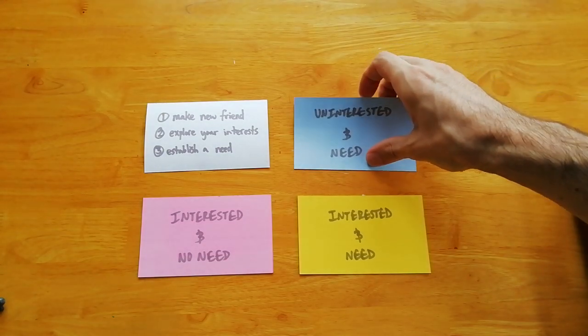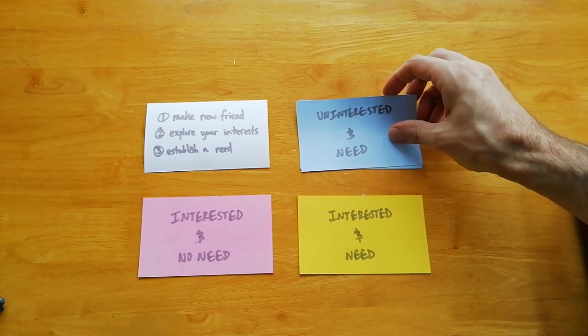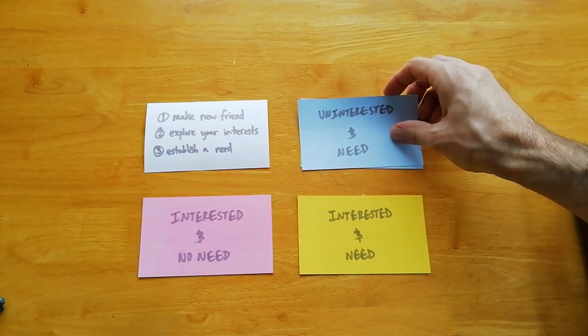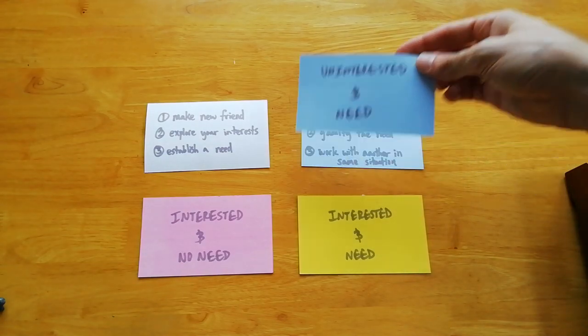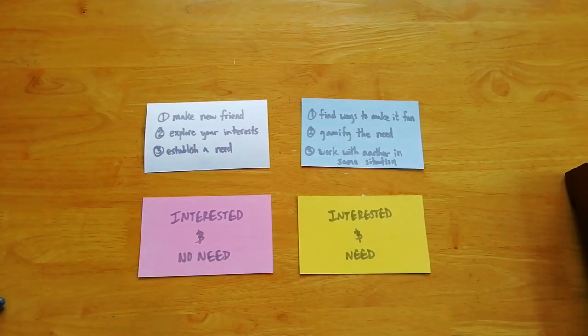Okay, the second quadrant. You're uninterested in the target language, but you have to use it. You have a need, a real need. Well, you could find ways to make it fun. You could gamify the need, the content and the work that you're doing. Or you could work with another person who's in the same situation as you so you can kind of lift each other up and find some kind of joy in it.